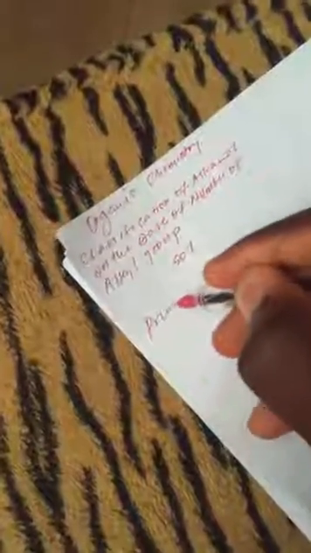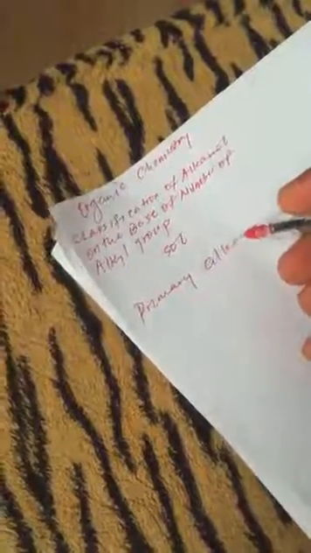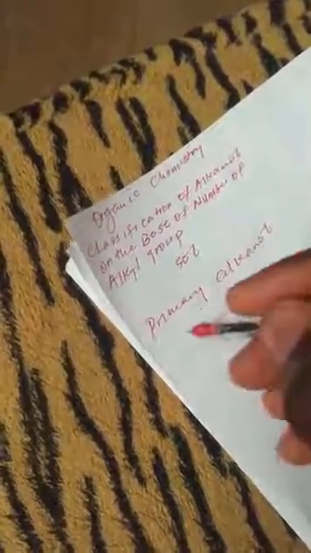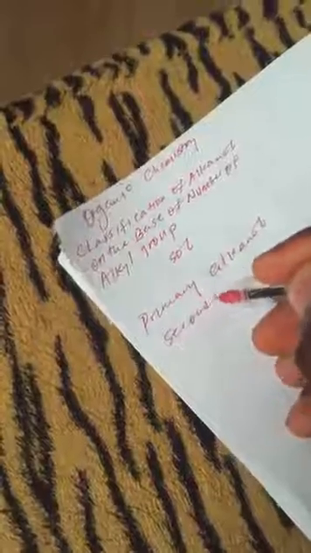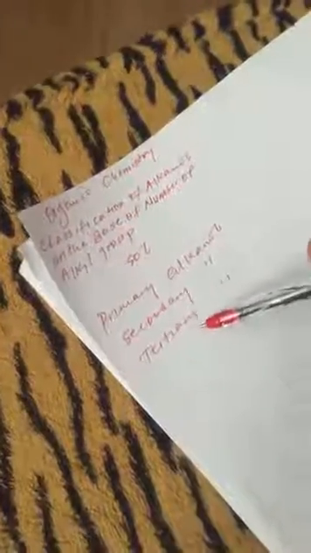Now let's proceed quickly in solving this question: how to classify alkanols on the basis of number of alkyl group. In classifying alkanols based on number of alkyl group, the first classification we have is the primary alkanol. Under the number of alkyl group, alkanols are classified into primary, then secondary alkanols, then tertiary alkanols. These are the three ways we classify alkanols under number of alkyl group. So how can you differentiate a primary alkanol from a secondary and from a tertiary alkanol?